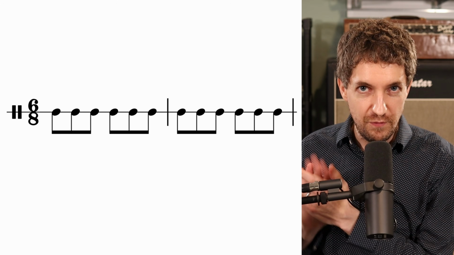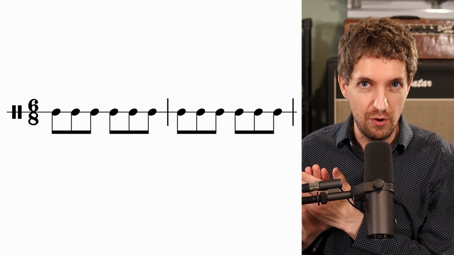In 6/8, remember the feel is the dotted quarter notes, or groups of 3 eighth notes now. We're grouping the eighth notes in groups of 3 instead of in groups of 2. So in 6/8, we're going to have a 1, 2, 3, 4, 5, 6, 1, 2, 3, 4, 5, 6.